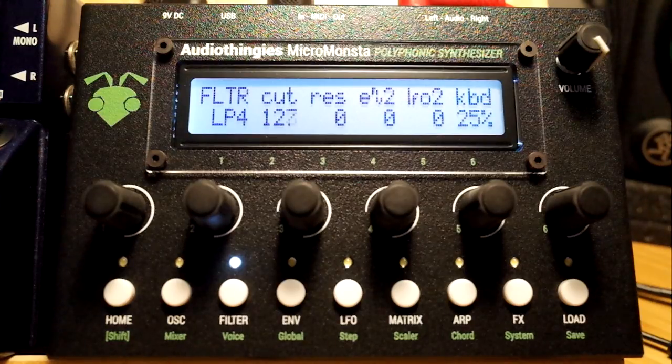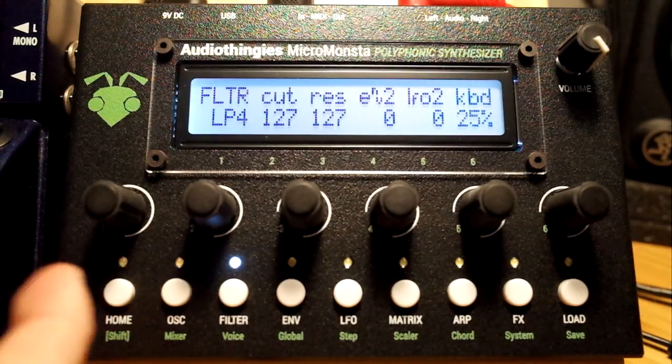So this is the 4-pole filter. And then resonance about halfway up. And then with the resonance all the way up. So it does step, but it also has this sing-song character, so you can kind of forgive the stepping. I'm gonna do a sweep with the encoder on the actual unit as well.